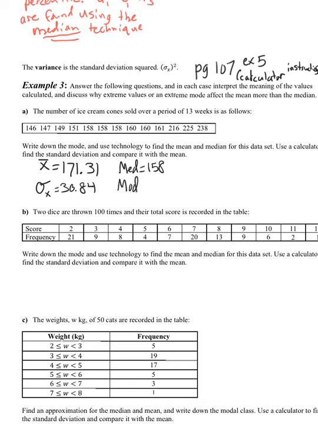The mode is 158 because that's just the most frequently occurring number. And since I organized them for us already, there it is. Okay. So from now on, you're just going to use a calculator to find the standard deviation and compare it with the mean. One thing I was going to ask you to do as well, I forgot to put on here, find the IQR.